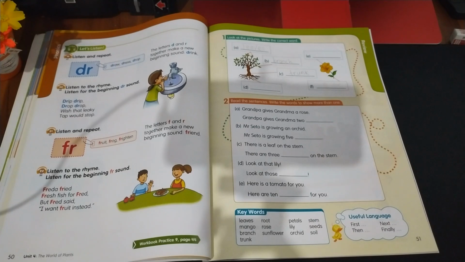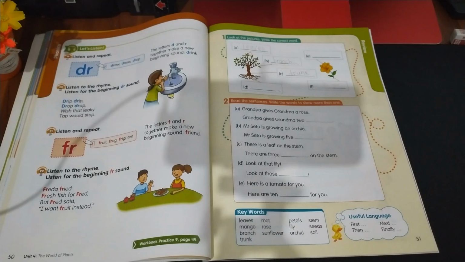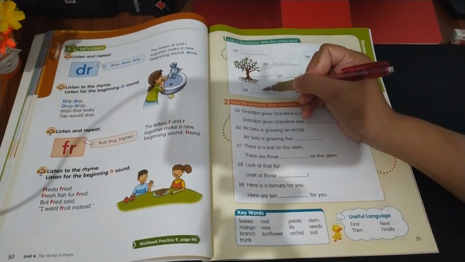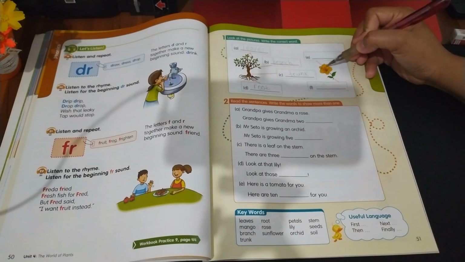Next, the last one of the parts of the tree. What is the last one? In the bottom of the tree. Who still remembers? Root. Yes. R-O-O-T. Write it down. Yes, very good. Next, E. What is this?